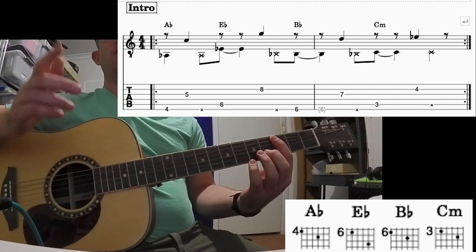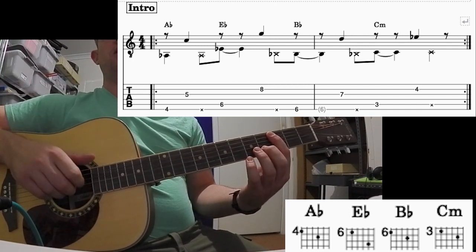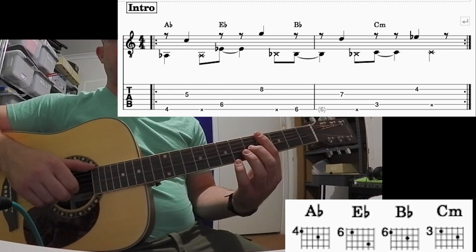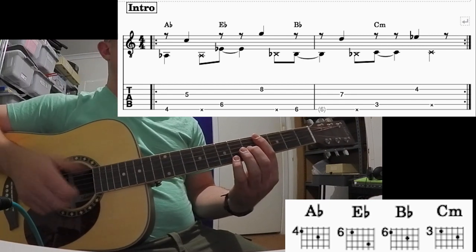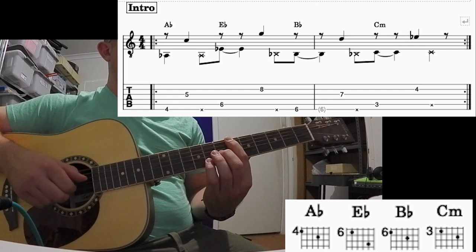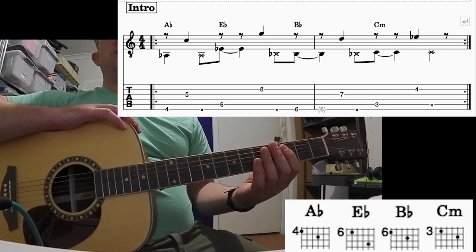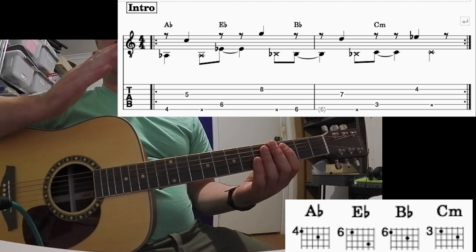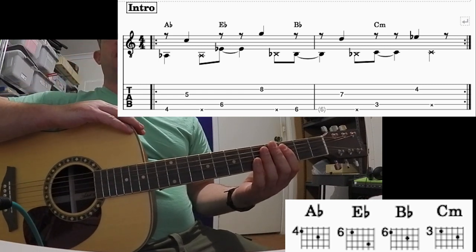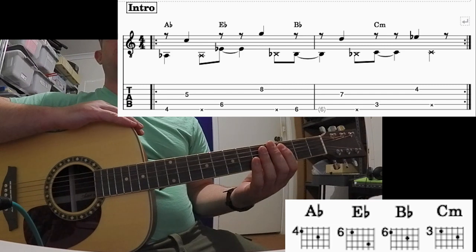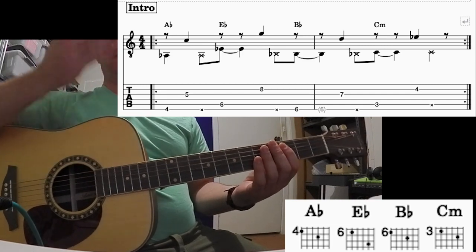Now notice, every time you repeat that line, you come back to A flat on beat 1. That's the only root note that you've got on the beat. The rest of your root notes here you have off the beat. So they're on the and beat, the up beat.